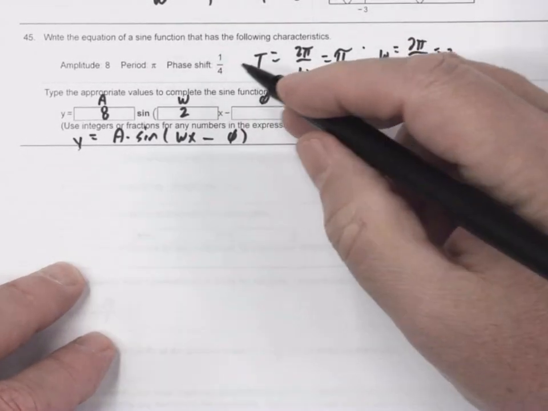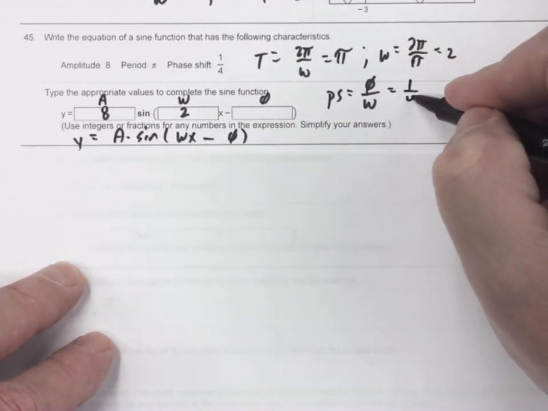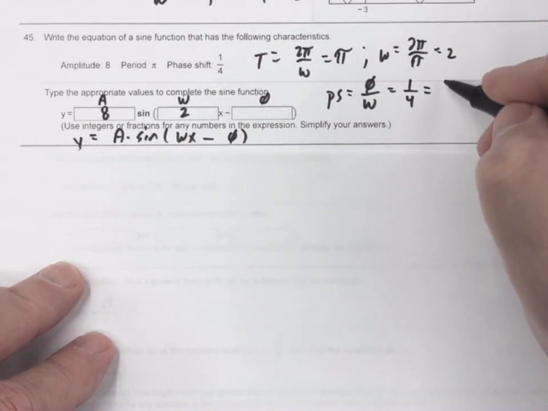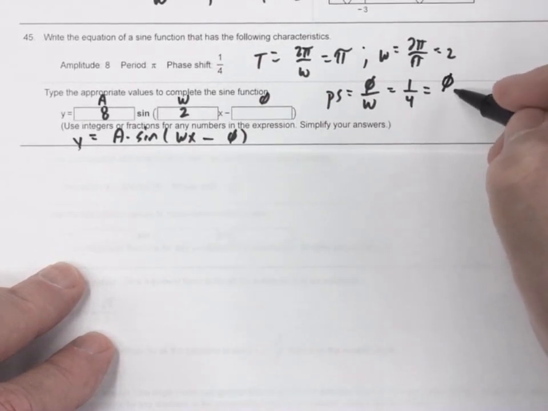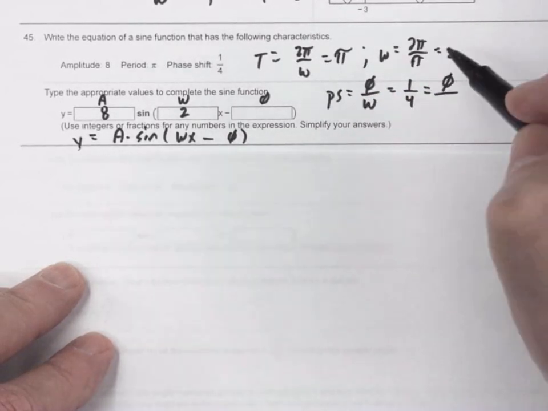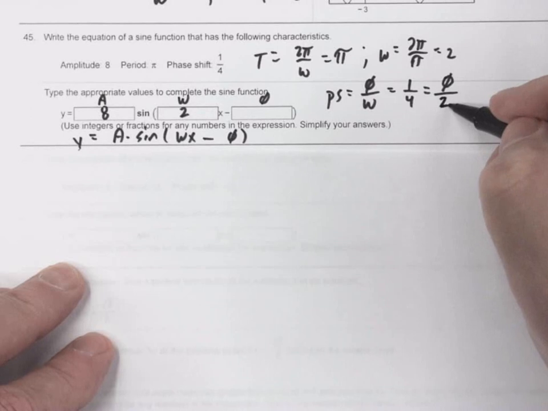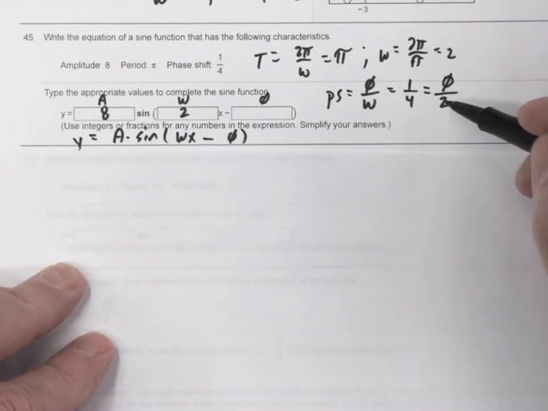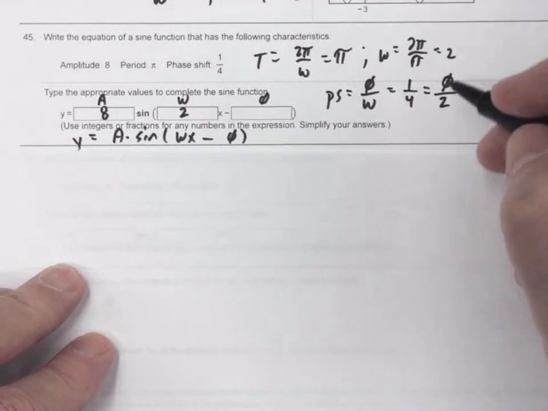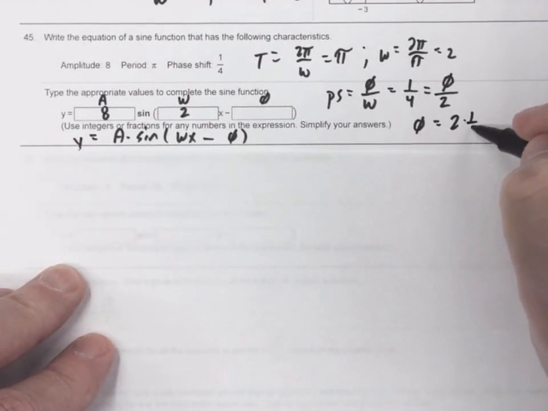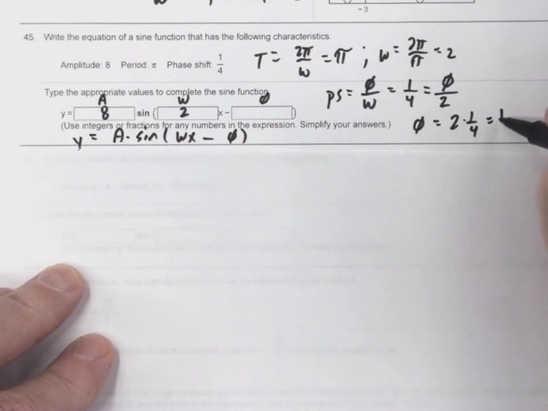So we're told the phase shift is 1/4. 1/4 equals phi over omega. We just found omega to be 2. So now I have an equation where I can solve for phi. So I multiply both sides by 2. Two over 4, which is 1/2.